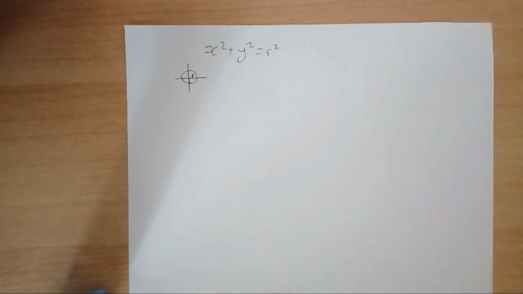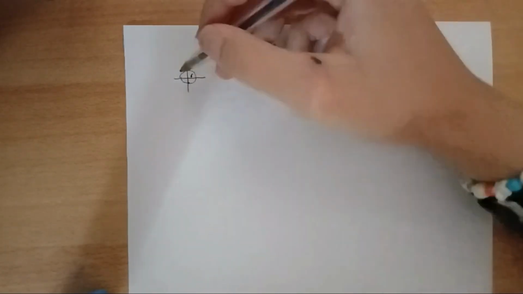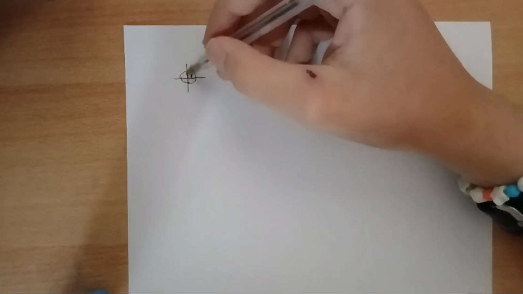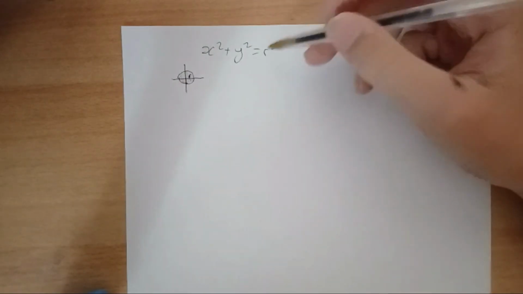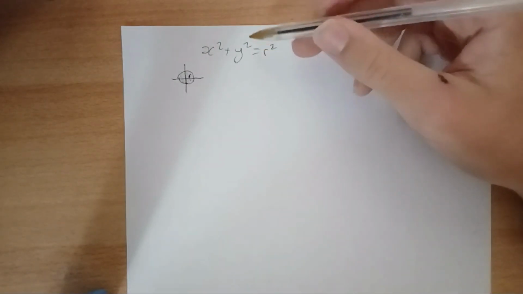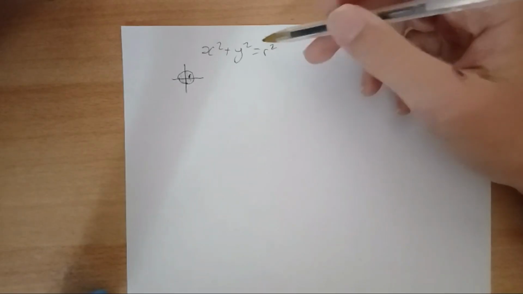How we're going to do that is with integration. Integration finds the area under a curve, so this area here that we want to find out. But the problem is that we need one variable to do that. So we need to rearrange this equation such that there's only one variable.